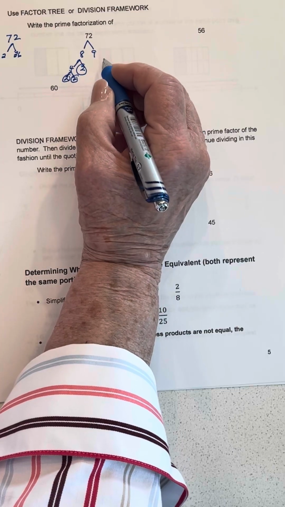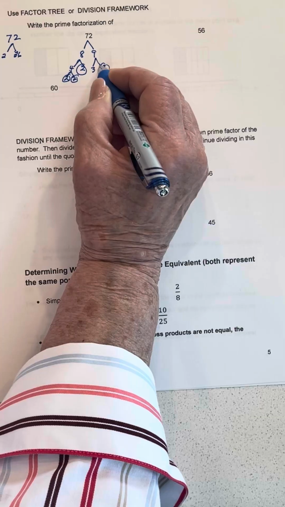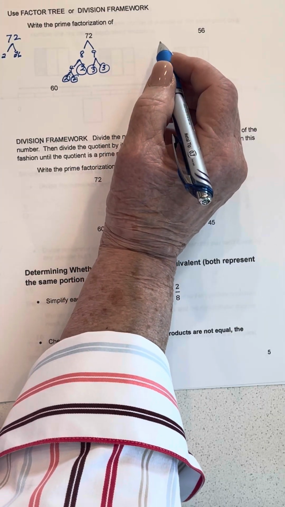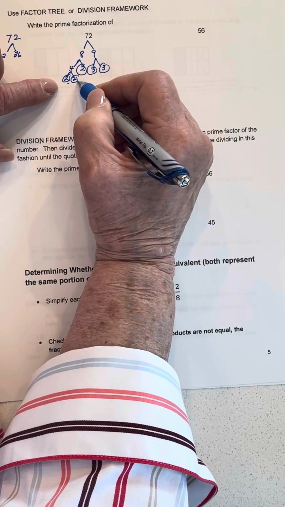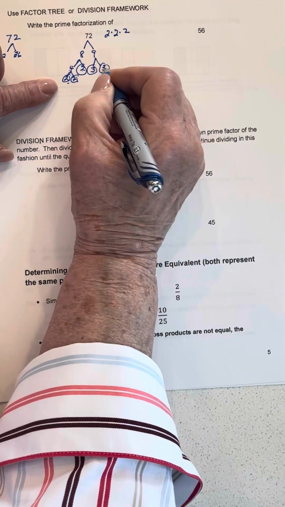9 is a composite number, and we can break that apart into 3 times 3 and those are both prime numbers. So our prime factorization of 72 would be 2 times 2 times 2 times 3 times 3.